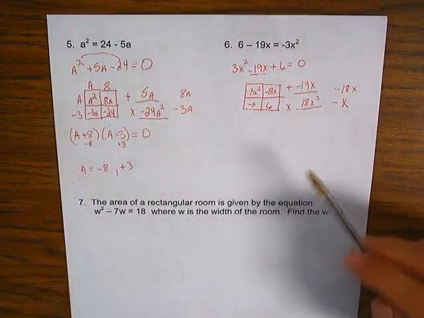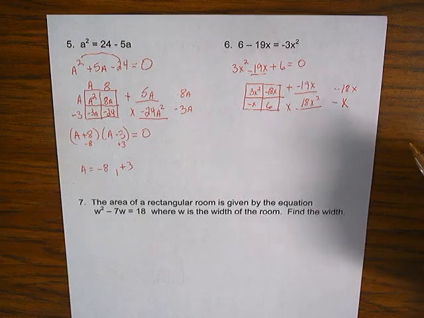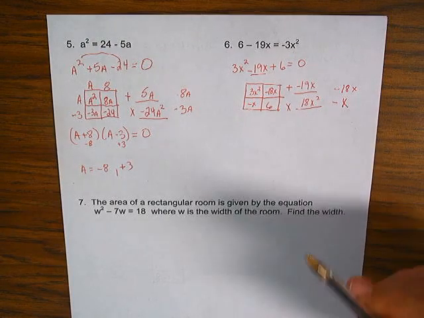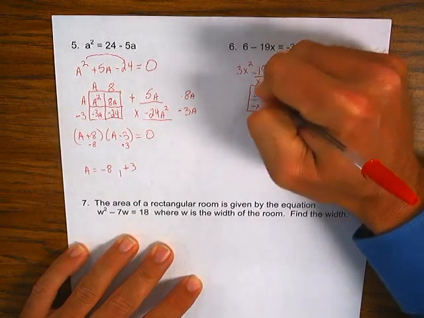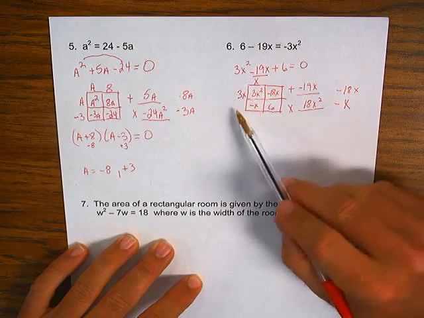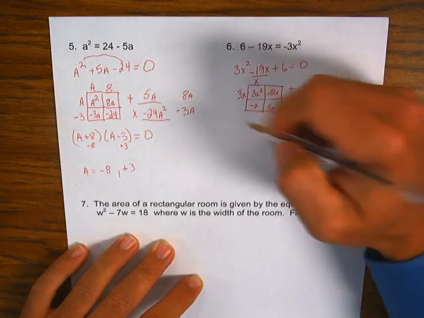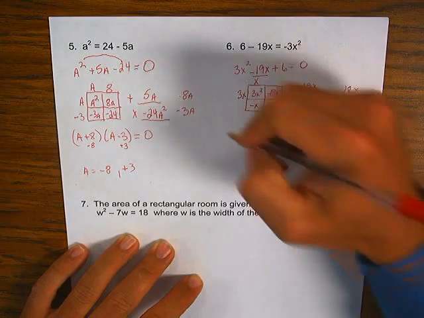Okay, what am I going to multiply together to give me 3x squared? 3x and x. What do I need to put on the top? X. Good. Okay, so x times what is negative x? Negative 1.